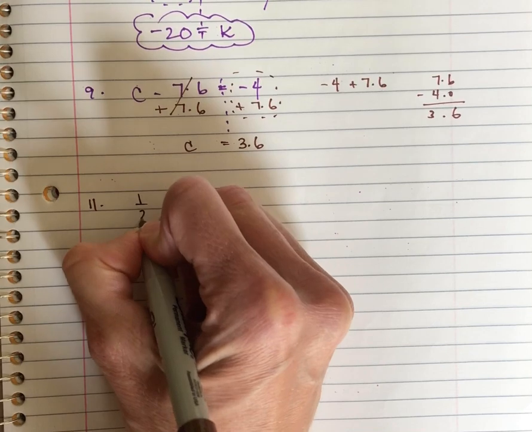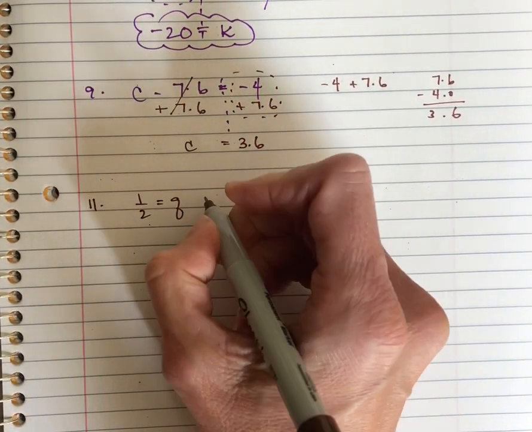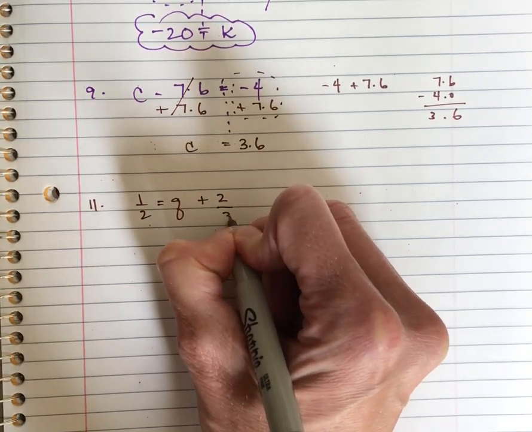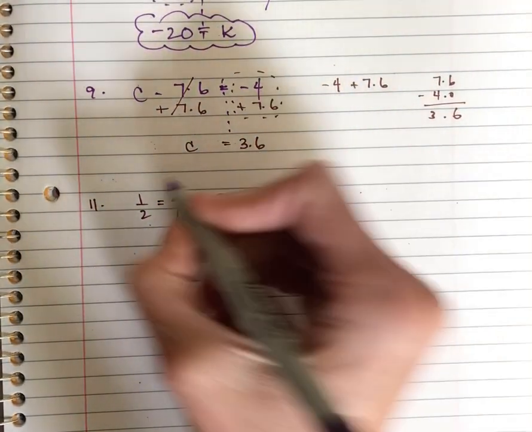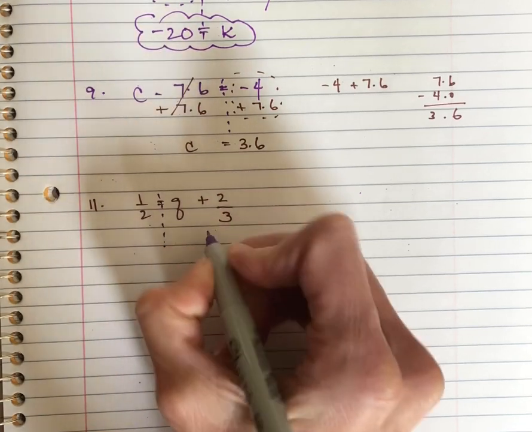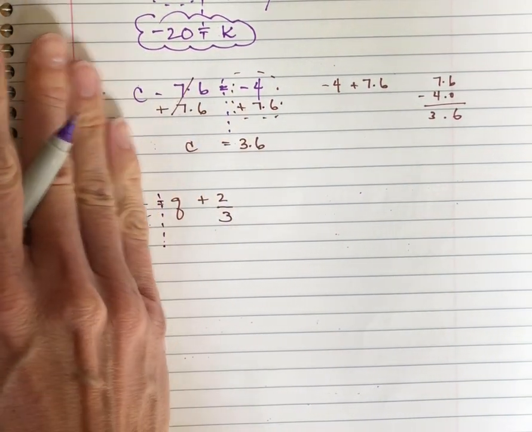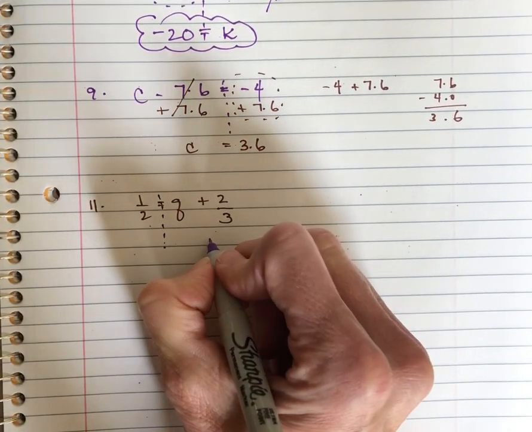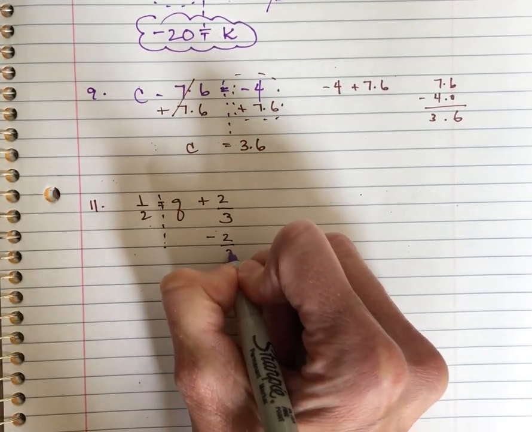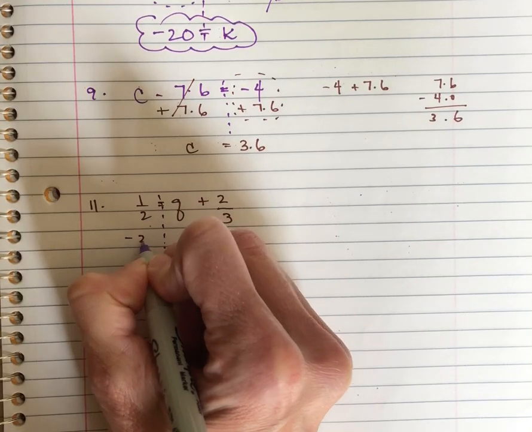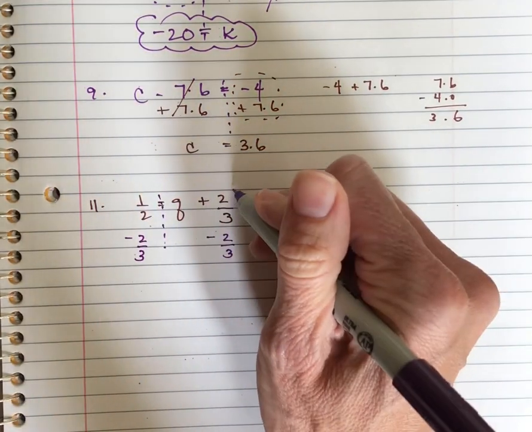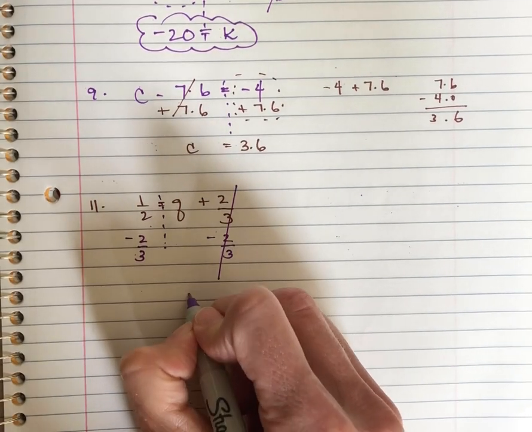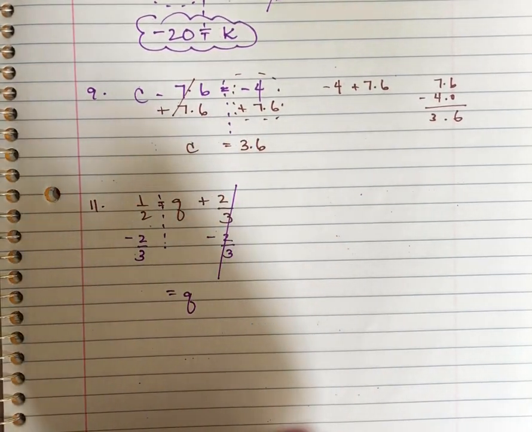Okay, number 11. 1/2 equals Q plus 2/3. So our first job is to draw that dotted line, find our variable, which is Q, and it says we're adding 2/3 to Q. So we are going to subtract 2/3 from both sides to isolate our variable. Inverses cancel, because in this case they add to 0, and I'm left with just Q.